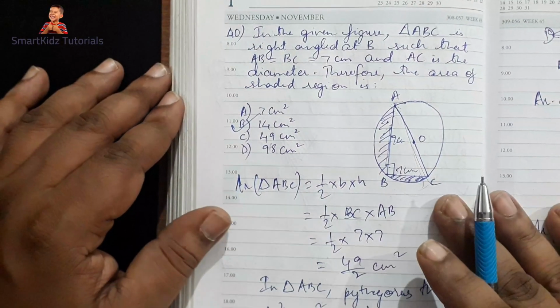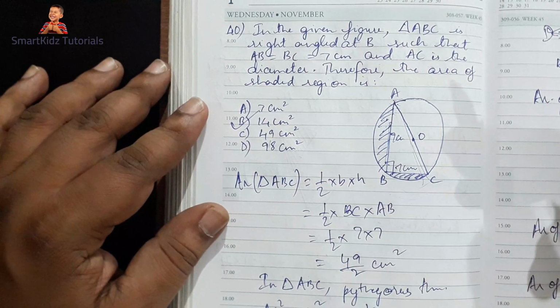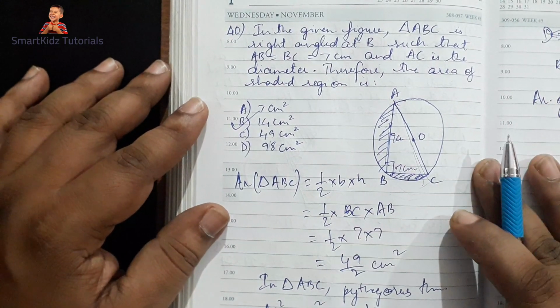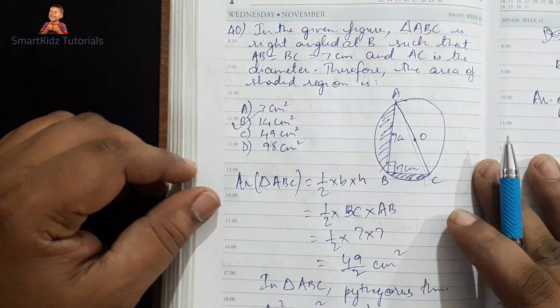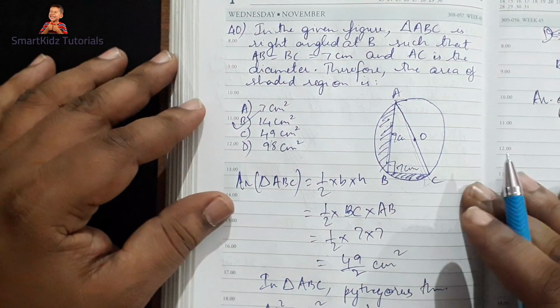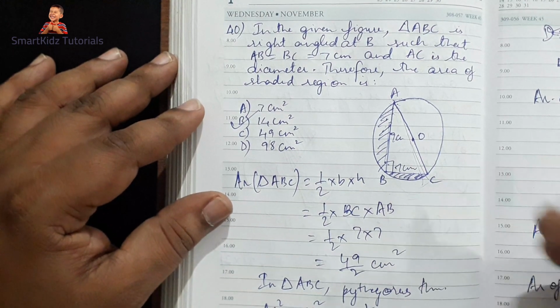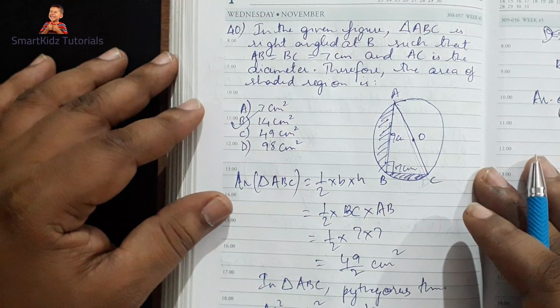With this we come to the end of this paper of level 1 maths SSC paper that came for the boards in November 2022. I hope you found it easy to follow how everything has been solved over here.